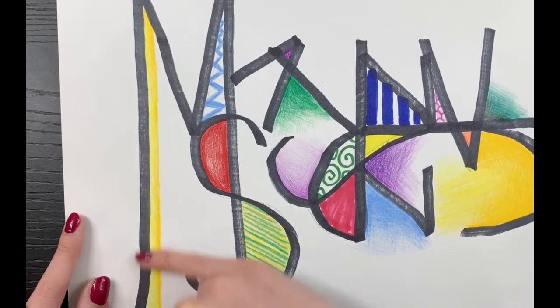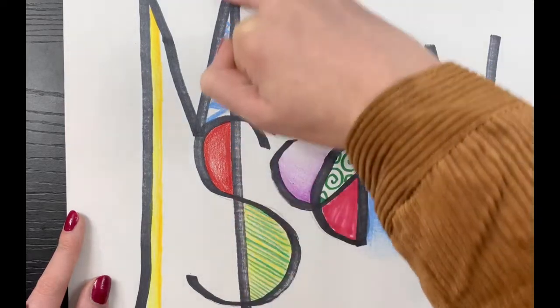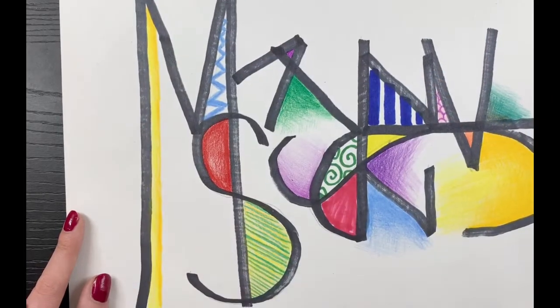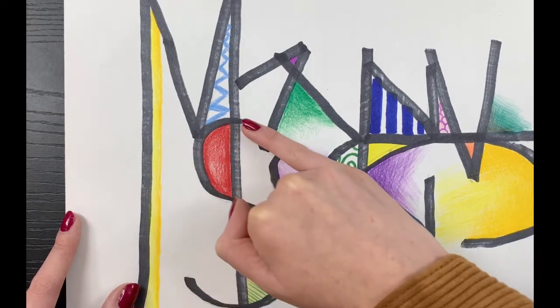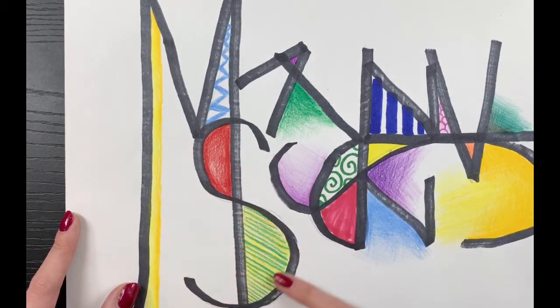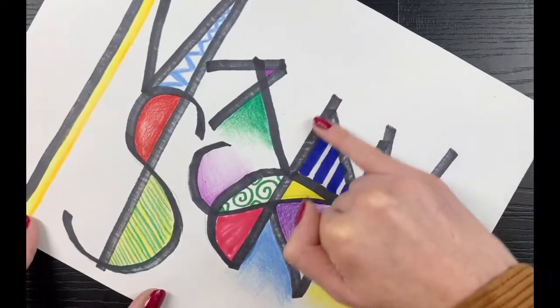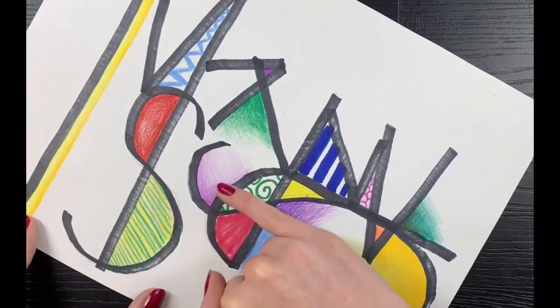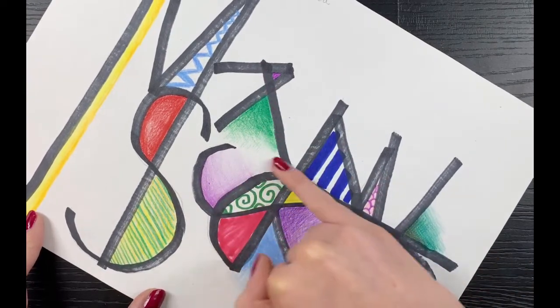And guess what? Our letters are similar to the lines that we practiced. Look at the letter M. It almost looks like a zigzag. And my letter S, that looks similar to a wavy line. Here we have the letter R, which looks like a curved line, going into a diagonal line.